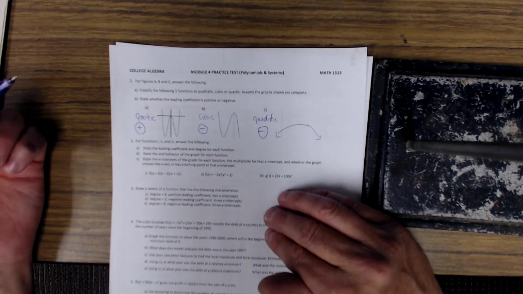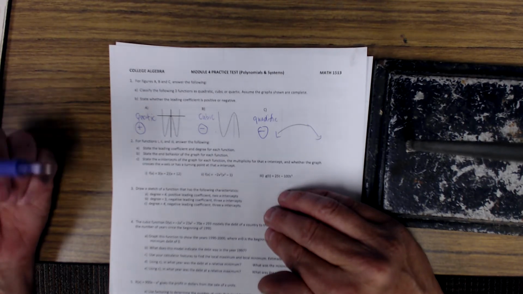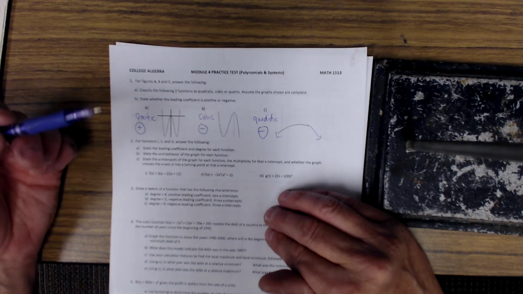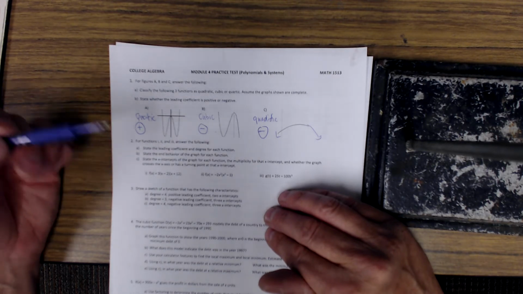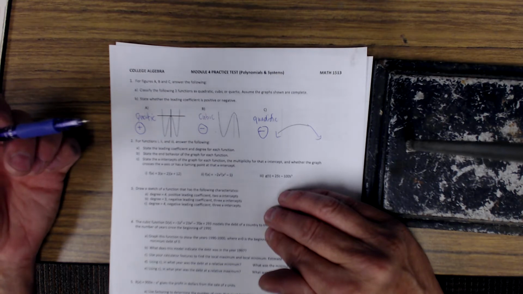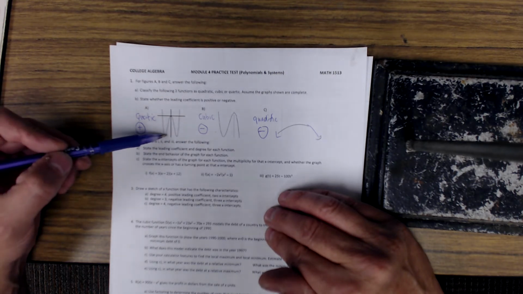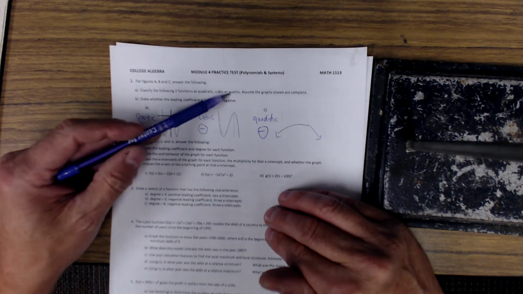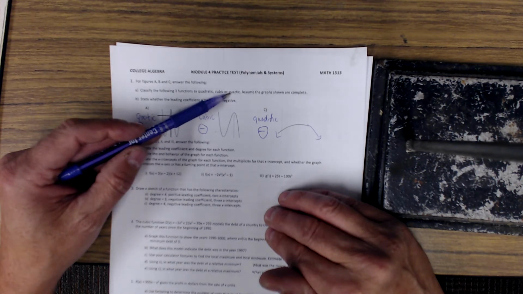Now, as we know, a quartic can have 3 turning points, a cubic can only have at most 2 turning points, and a quadratic can have at most 1 turning point. So if we look at the first one, it has 1, 2, 3 turning points. So that means the only choice it can be is quartic, or degree 4.